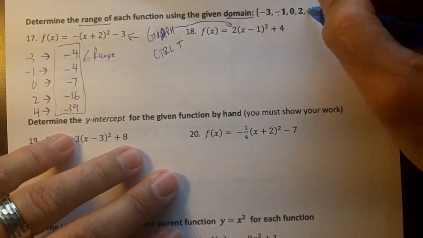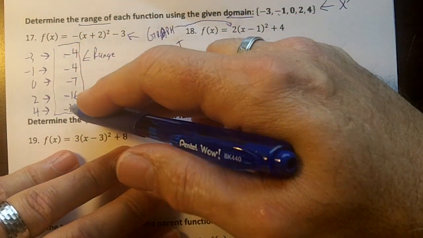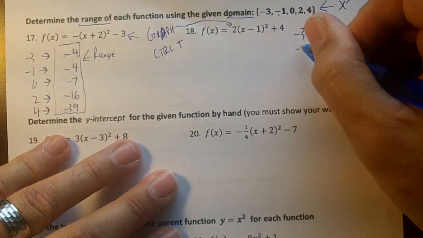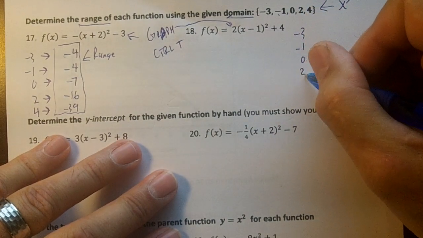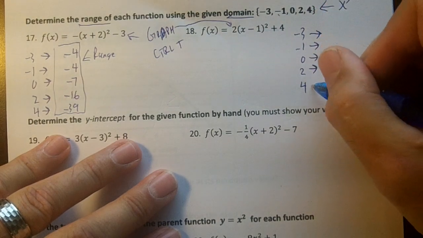Okay, right here. Same thing, we're just going to graph this and hit Control T and get these appropriate numbers from our table of values. I'm going to do this in my brain, so I'm going to write down my range, and then I'm just going to do the math in my head and get my answers.